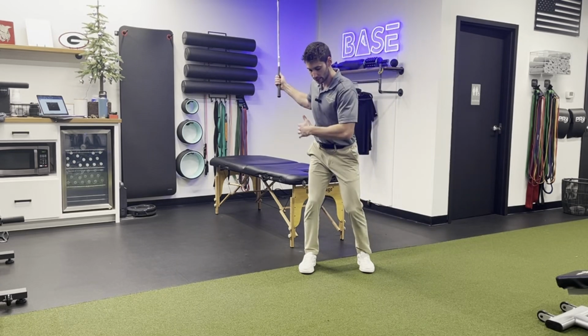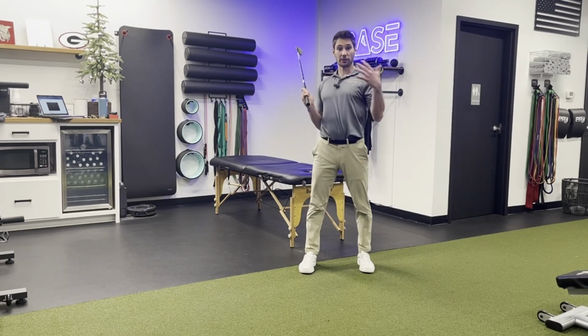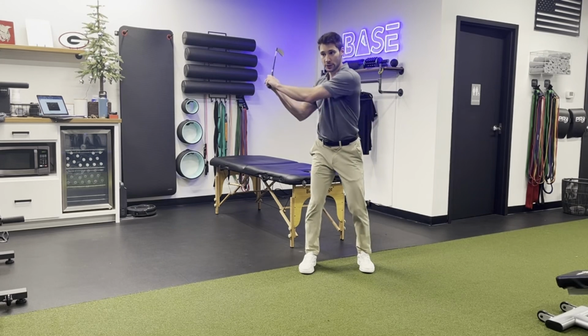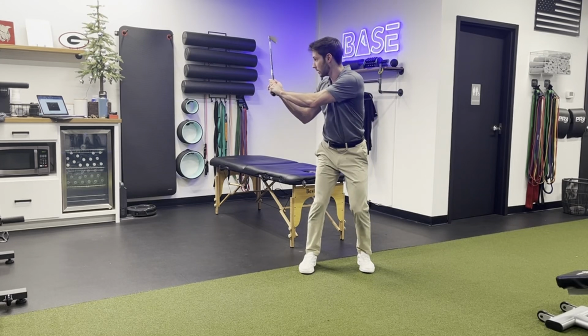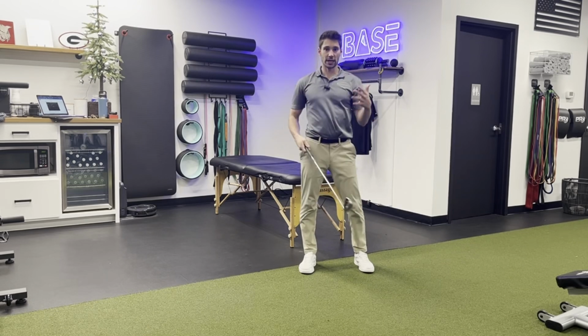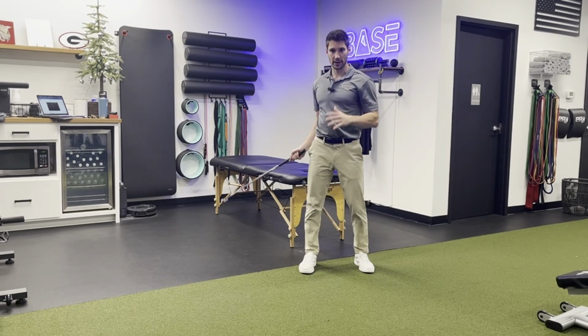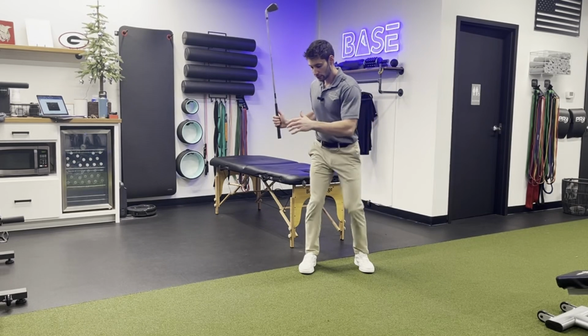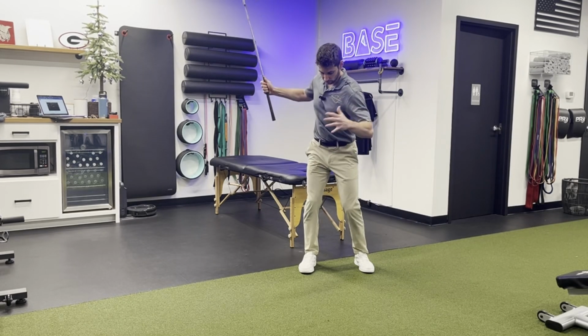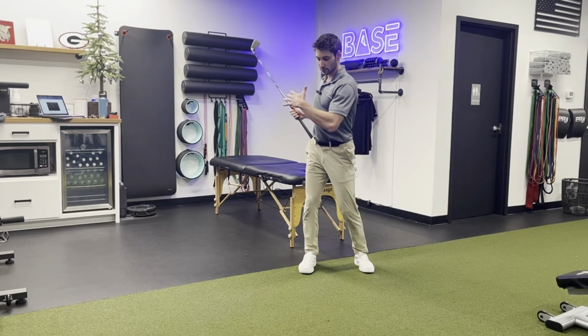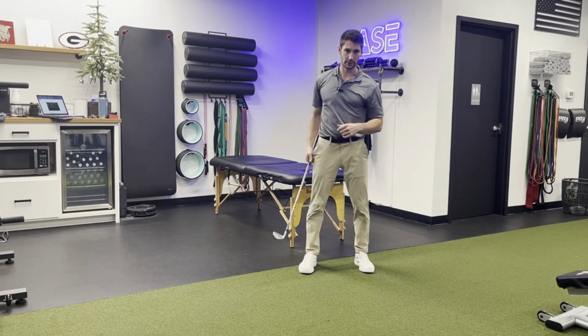Another thing that it's great and helpful for doing is creating a little bit of a shallowing of the club. So it helps initiate or helps create a more shallow swing path, or it can. If we don't do that, and instead we start rotating everything together, that influences more of a steep swing path, right?